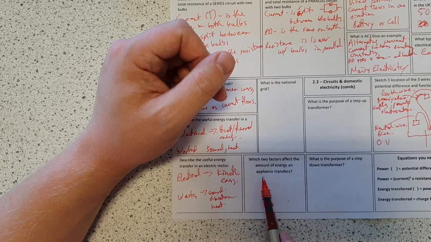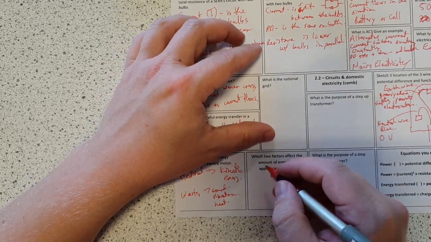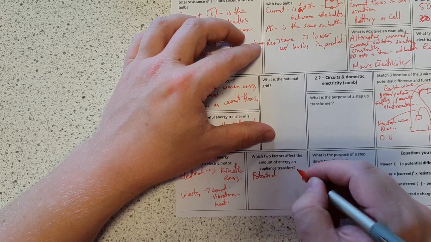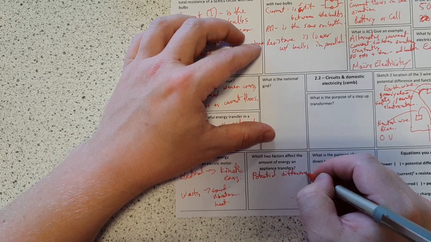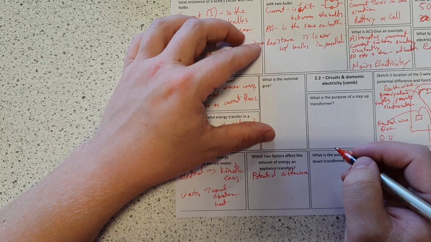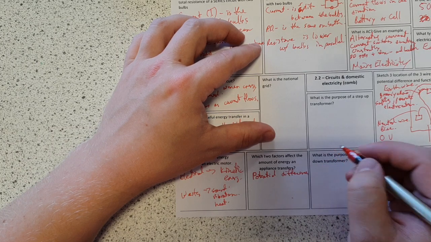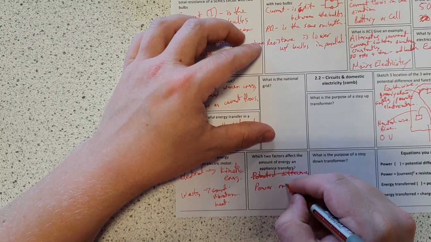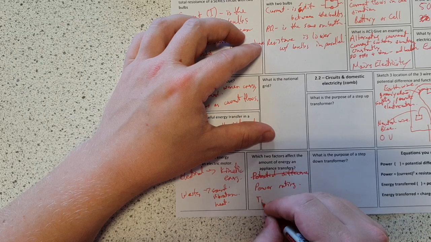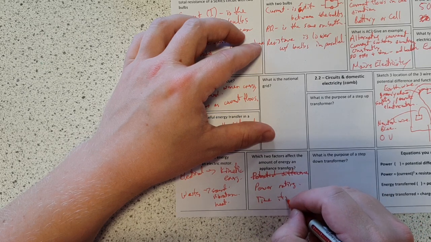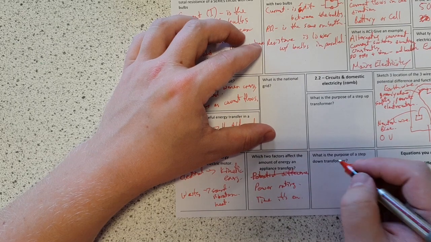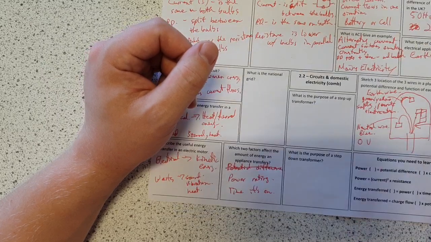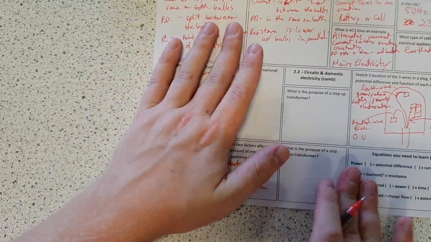What two factors affect the amount of energy an appliance transfers? That would be its potential difference. Ooh, actually, cross that out. The power rating and the time it's on. Those are the things that will affect how much energy is transferred. I'm going to do the national grid ones last, so I'm going to do our formulas.